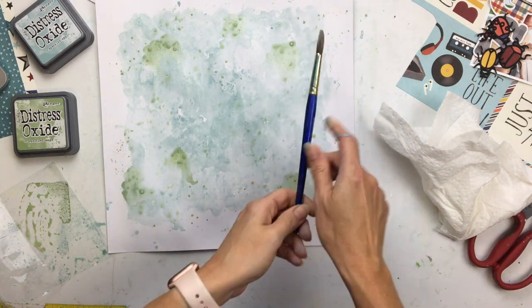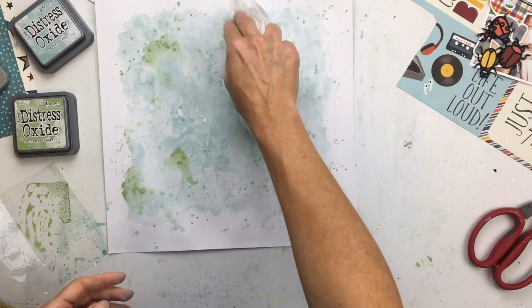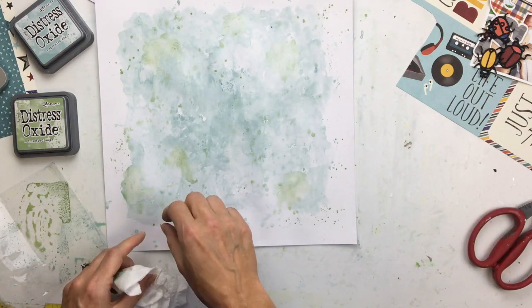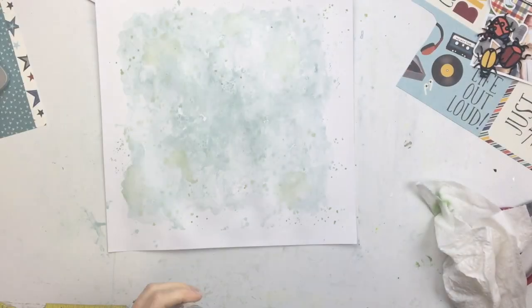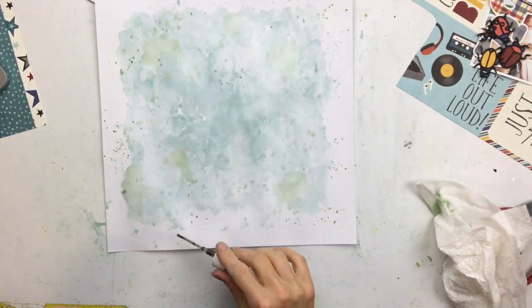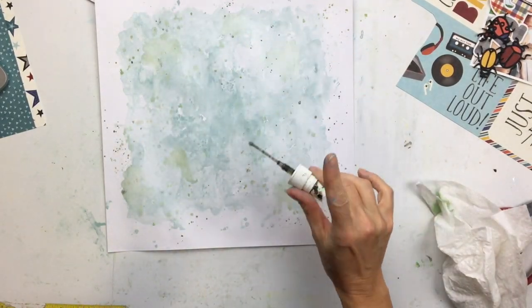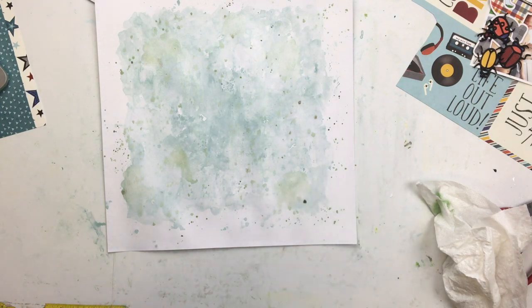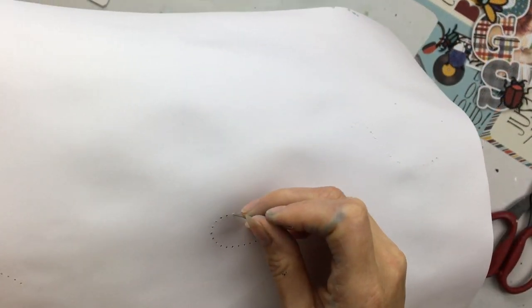And I just wanted to make sure it wasn't too green, so I'll go back and dab some of that off. And that blends really nicely. I just love using Distress Oxides. And then I'm going to go back with a few splatters of a brownish color. It's an old Mr. Huey's called Clay. Okay, so I'm happy with that.